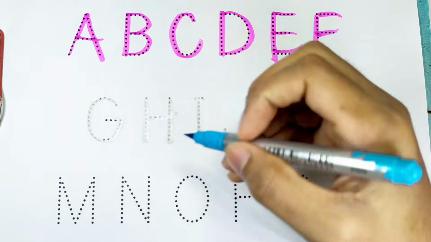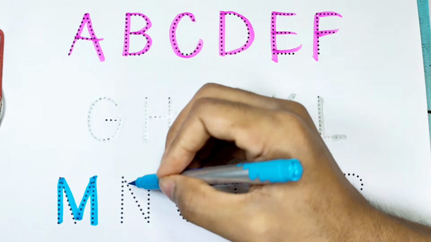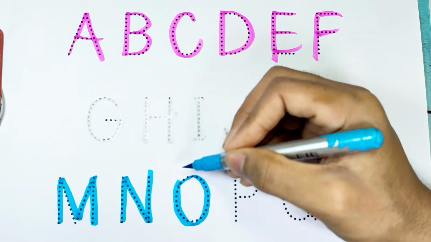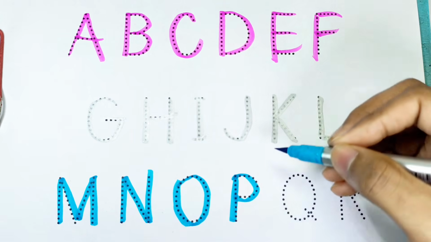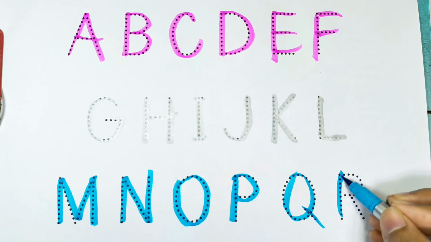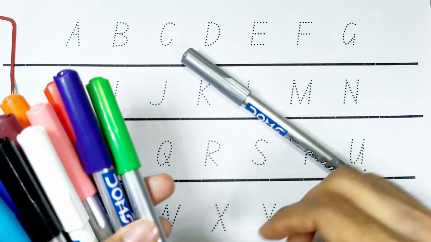Sky blue color. M. M for moon, M for mango. The next one is N. N for nose, N for nest. Stay with us. O. The next one is P. Q for queen. The last one is R. R for rose.